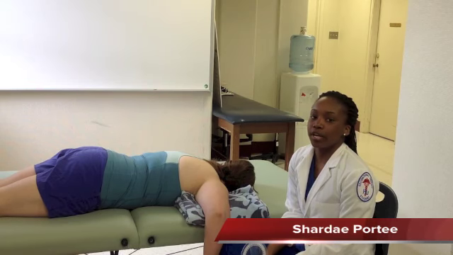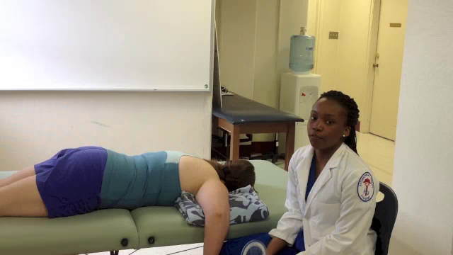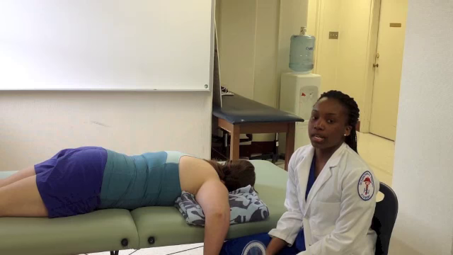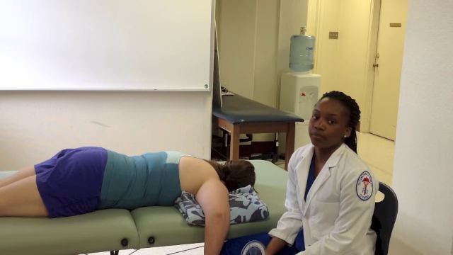Today, I will be demonstrating how to perform range of motion assessment for shoulder internal rotation. The purpose of range of motion assessment is to determine if there are any limitations that interfere with functions of daily living. The shoulder joint is a synovial ball and socket joint. Shoulder internal rotation occurs in the transverse plane on the vertical axis.